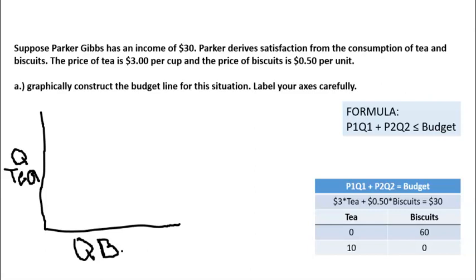And so then we graphically would put this on here. So we have 0 teas, which would be here, but 60 biscuits. So let's just say 60 is roughly here. We're going to put 60 here. So that's our point A. Another point on the graph is 10 teas and 0 biscuits. So 10 teas, we'll just say is up here.